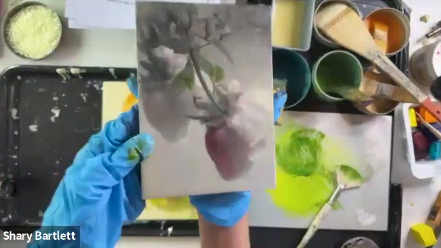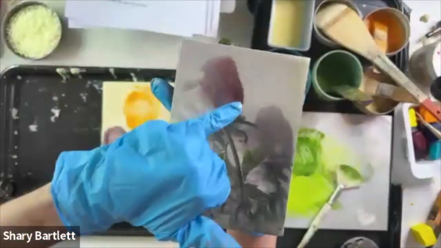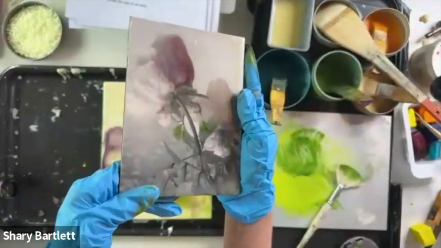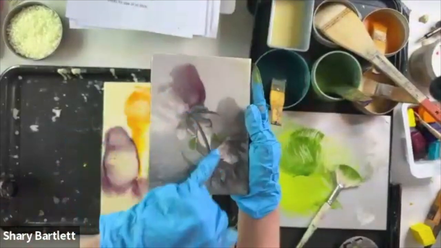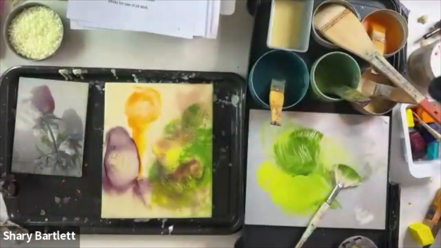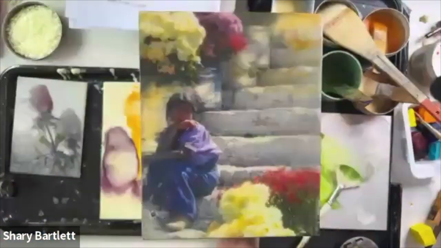This is a photograph of a flower that I've used some oil stick on. Trying to get the light right, but you can see how I've colored it a little bit with the oil stick, which is beautiful. This is also a photograph. This is a color photograph. The other one was black and white.